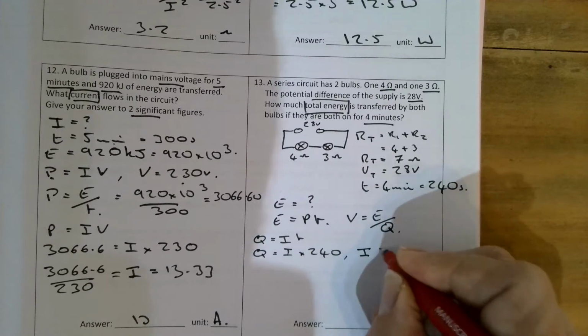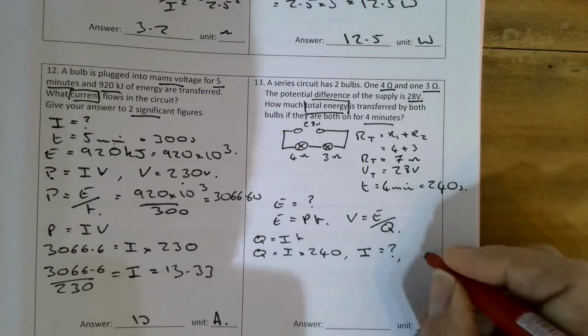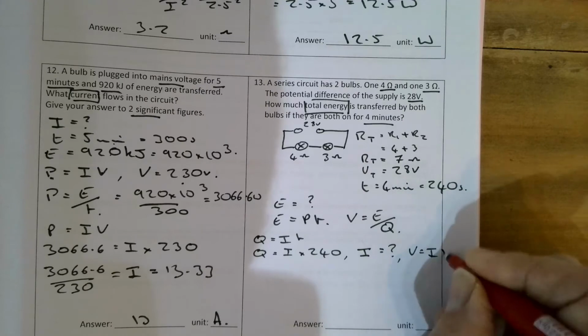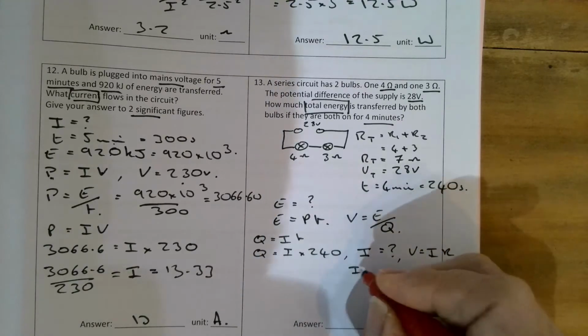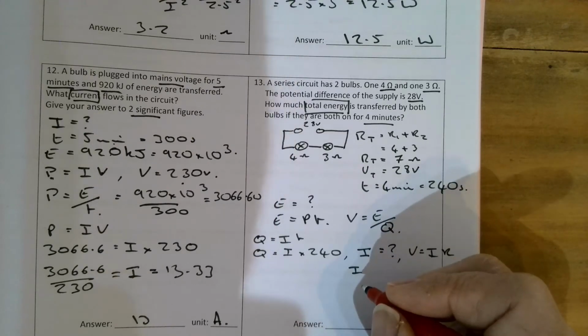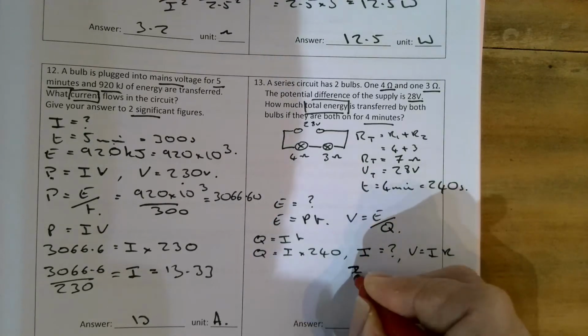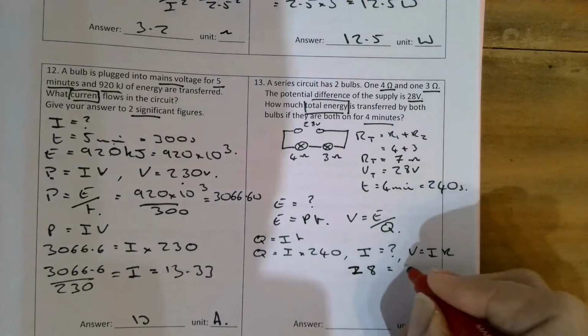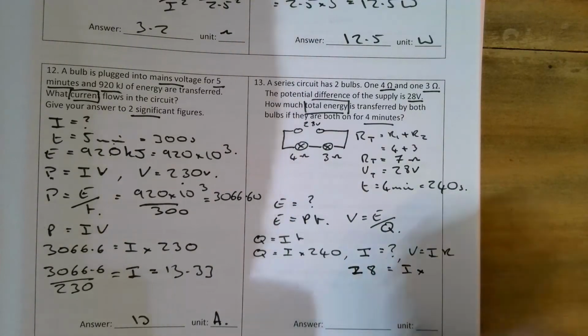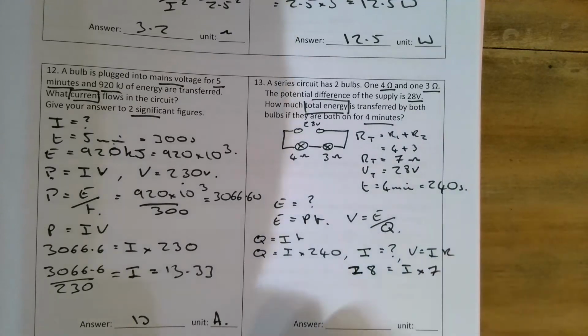So if we look at this then, V equals IR. Well, we've got V, so let's just slot numbers in. I'm not particularly happy about doing it that way, but 28 is equal to I times resistance 7.